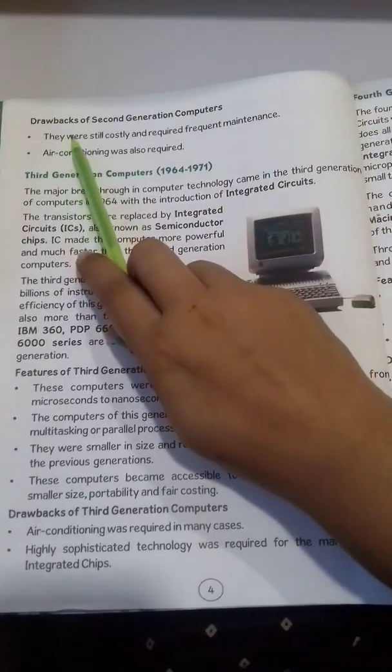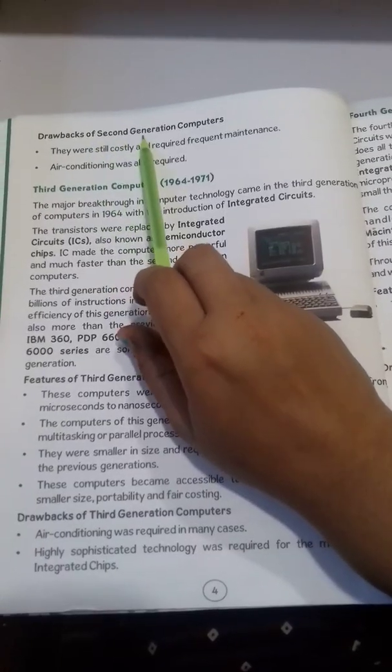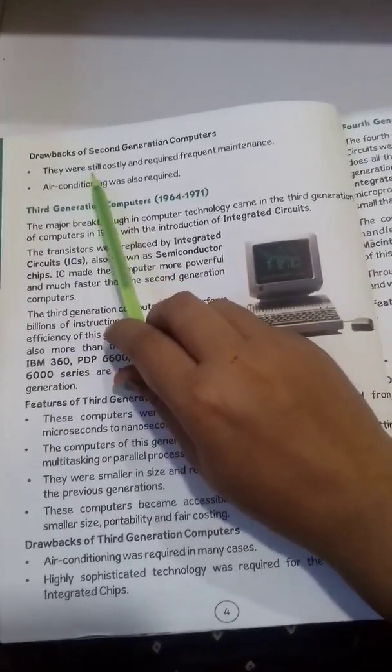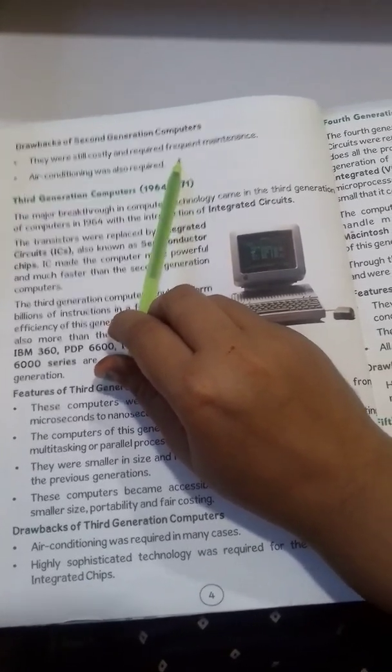And drawbacks, it's called disadvantages of the second generation computer. They were still costly and required frequent maintenance.